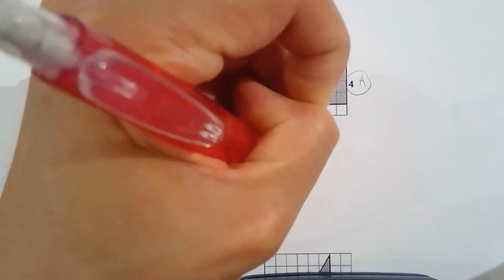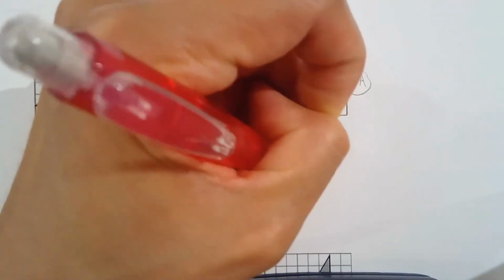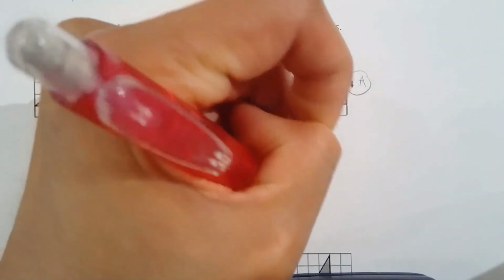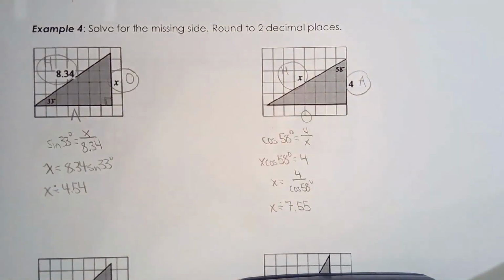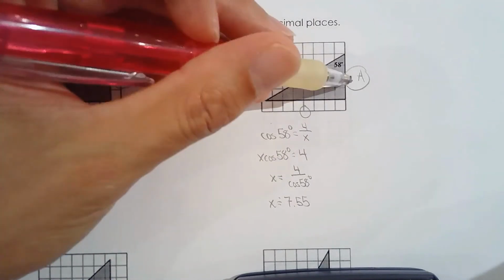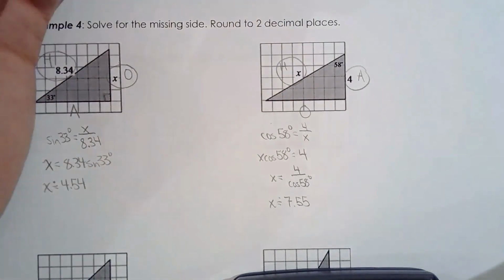So x is 4 over cosine of 58 degrees. We're looking at about 7.55. And that's pretty good because the hypotenuse is the longest side. This is 4, 7.55. Seems reasonable.